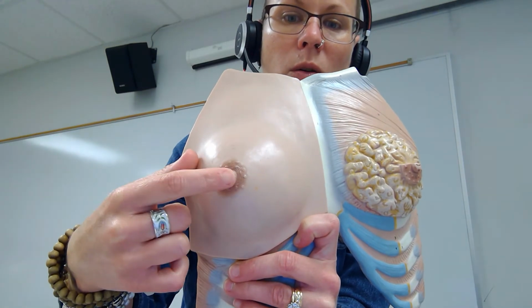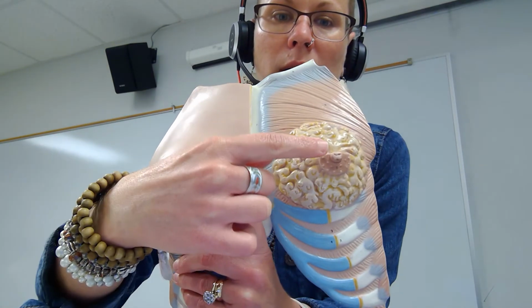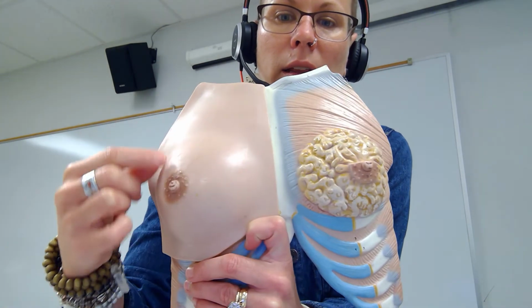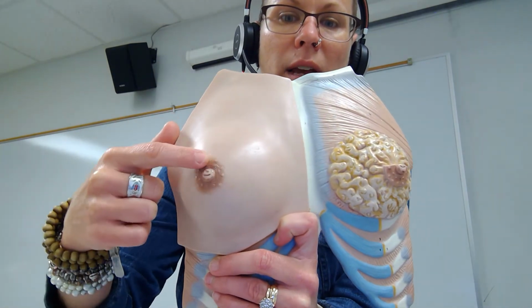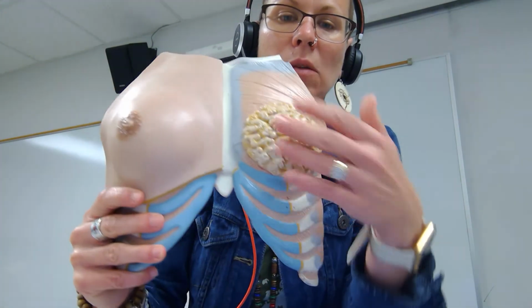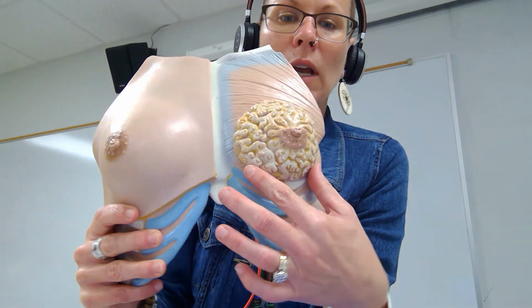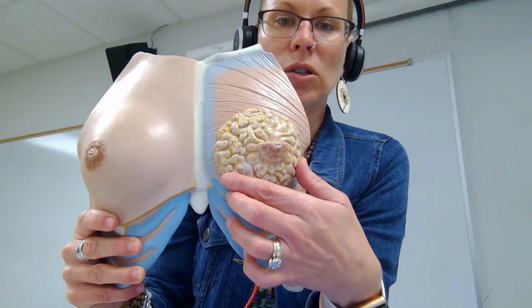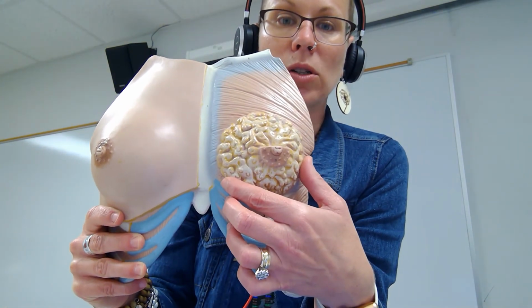Okay, and so then here with this piece, we're able to see, of course, the external breast. We can see the nipple here and here. And then this dark circle around that nipple is called the areola. And then we can see when the skin is removed that a big portion of that breast tissue is actually adipose tissue.